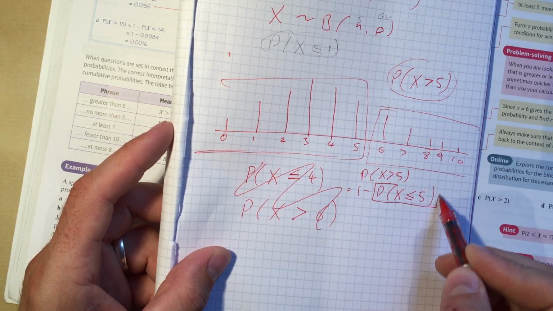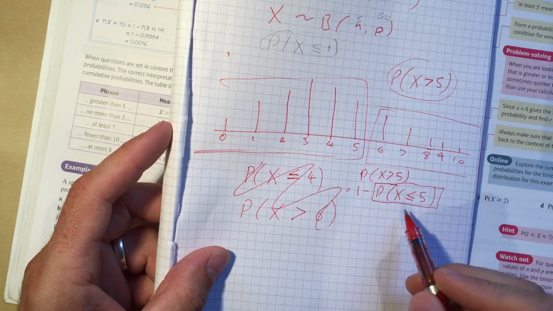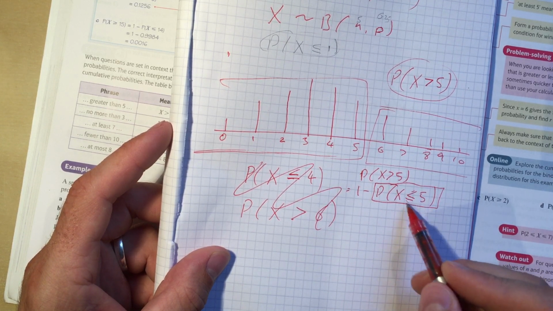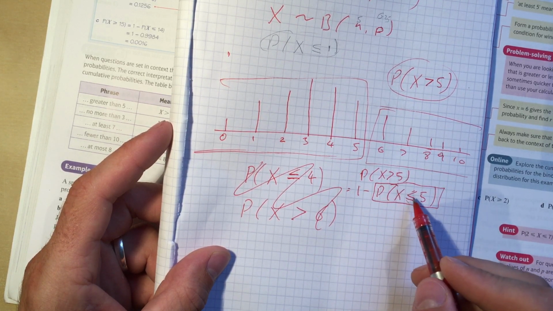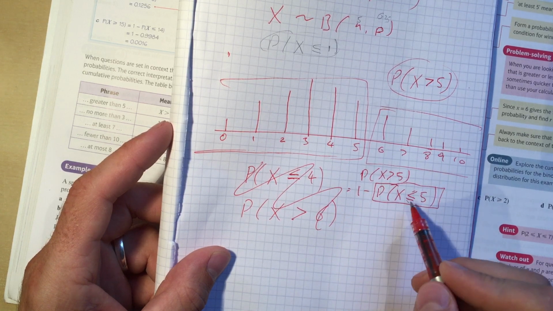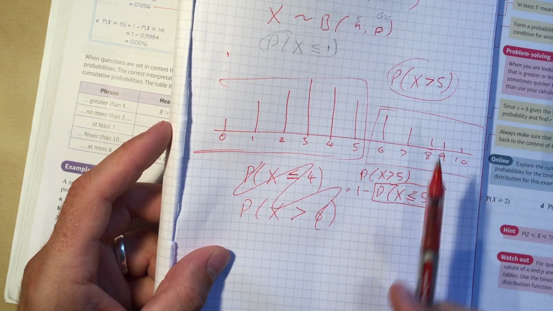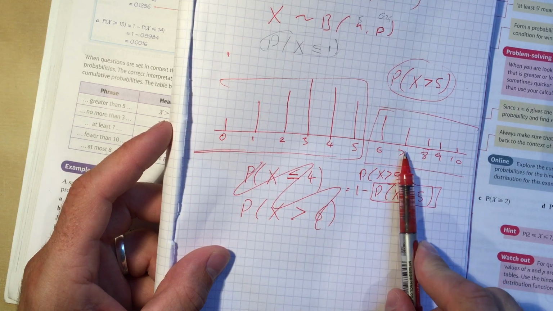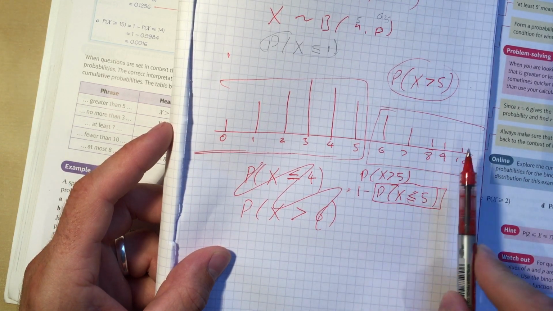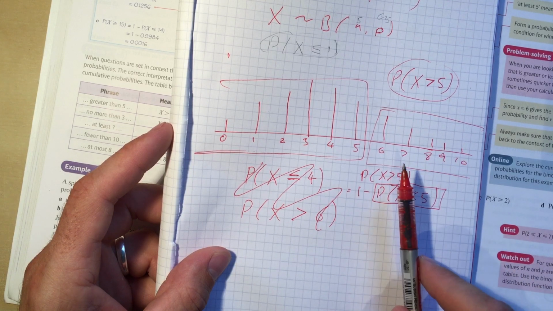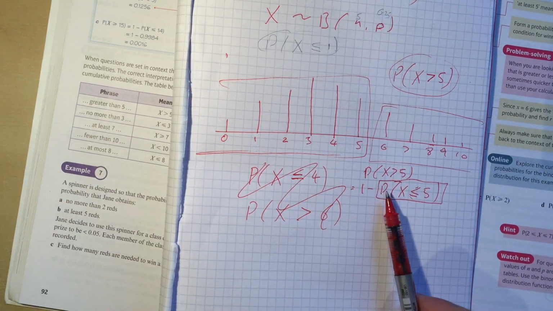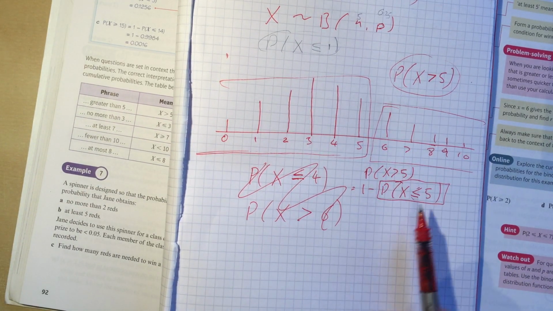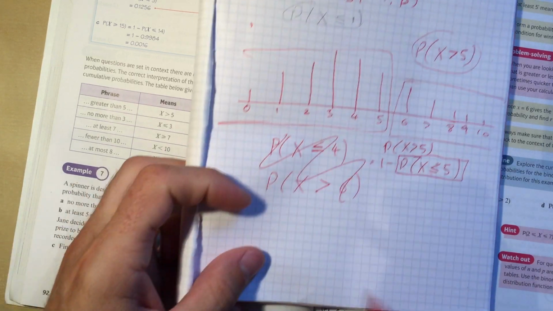Now this one, I can look up in my tables. Remember, for the table to work, this needs to be a less than or equal to symbol. So I can look that up in the table, do 1 minus the number from the table. That's going to be a lot less work than calculating the probability that the random variable equals 6, probability that the random variable equals 7, probability it equals 8, probability it equals 9, probability equals 10. Finding each of those with the formula and adding those numbers up is going to be a lot quicker to look at one number in the table and then do 1 minus the number that you found.